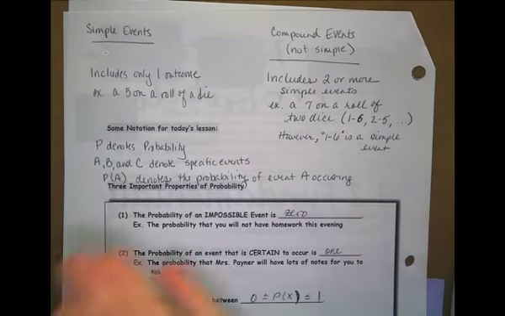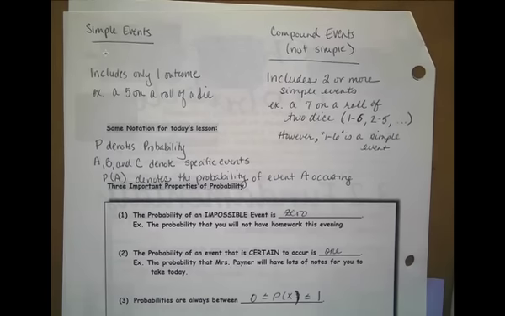I talked about the event 1-6, so 1 being on the first die, 6 being on the second die, that would be considered a simple event because I'm specifically saying I want 1 on the first die and 6 on the second die.